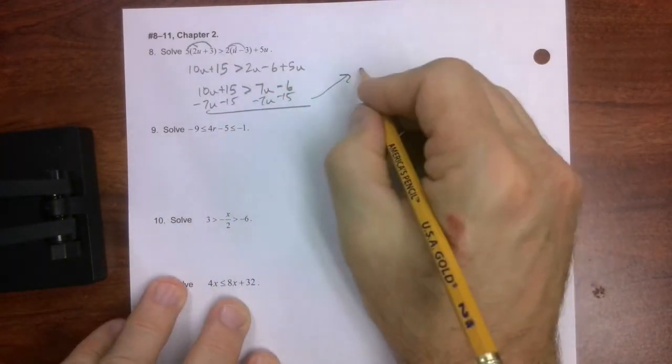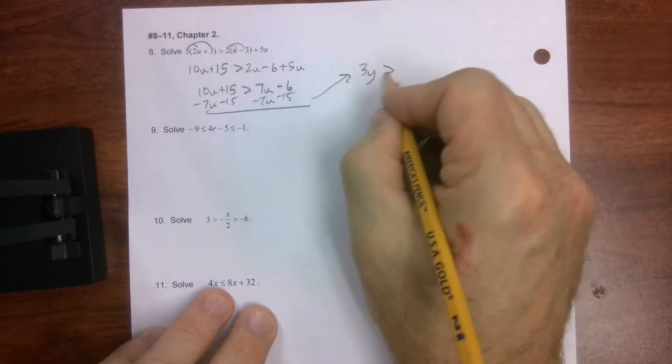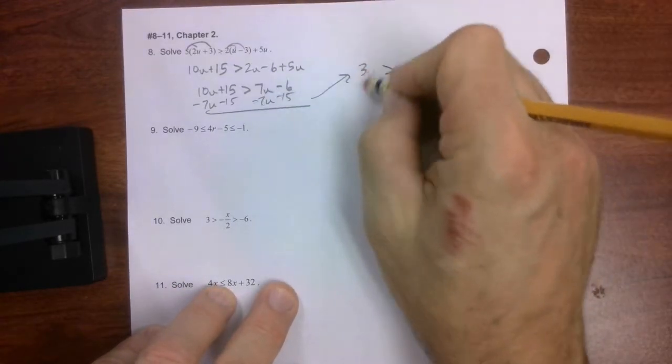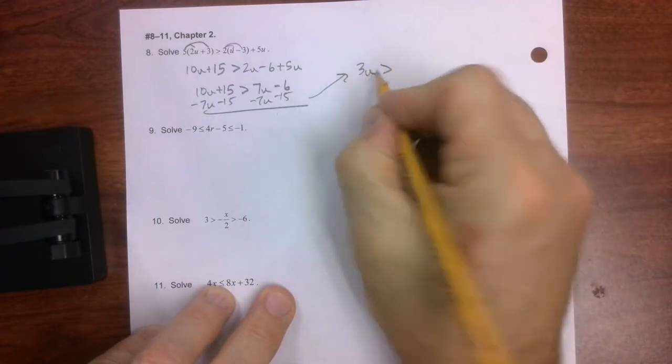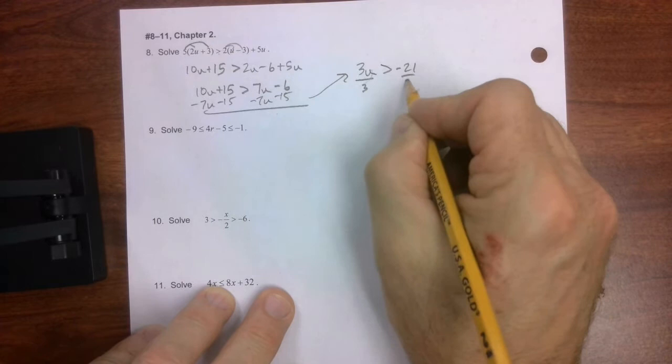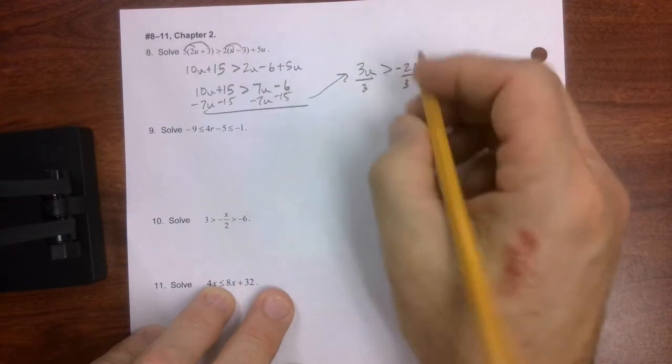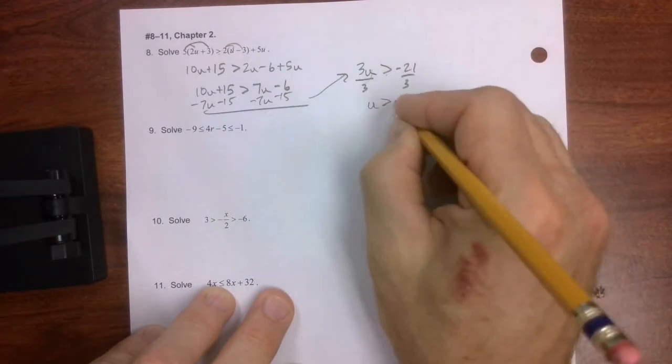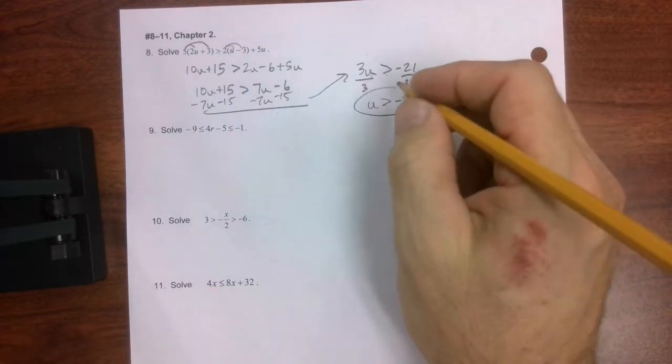Write my answer over here. So 3u greater than, whoops, I made a y. 3u is greater than negative 21. Divide by 3, divide by 3. We're not going to flip this because we're not dividing by a negative. So u is greater than negative 7.